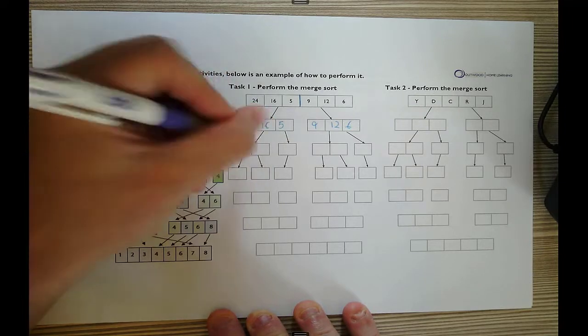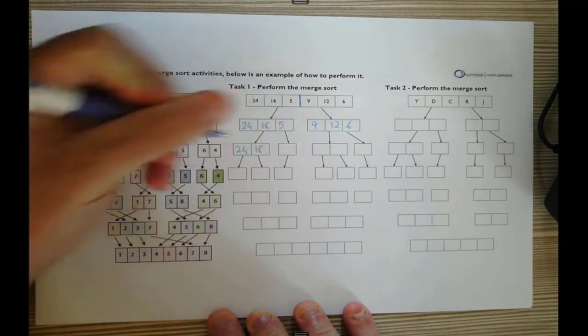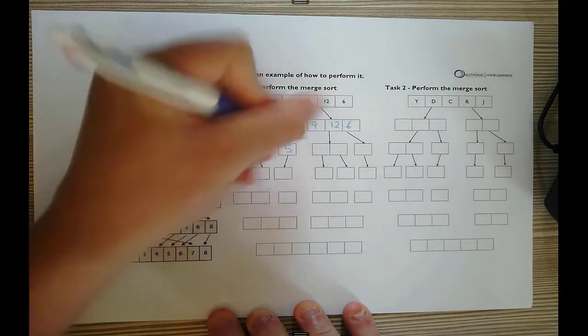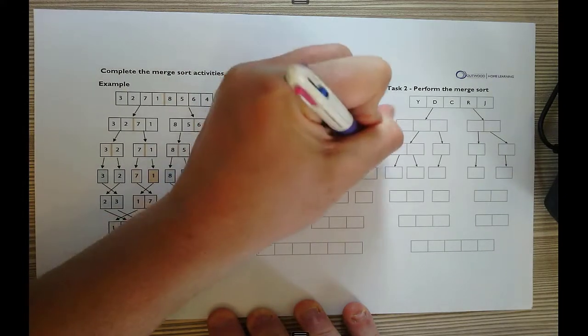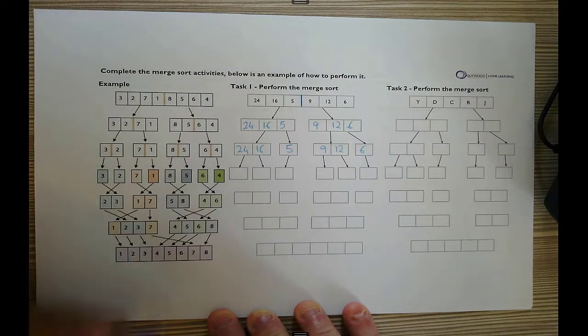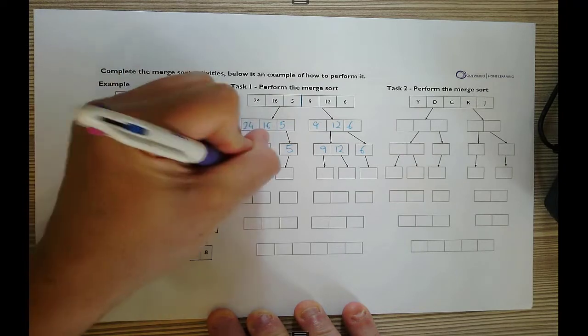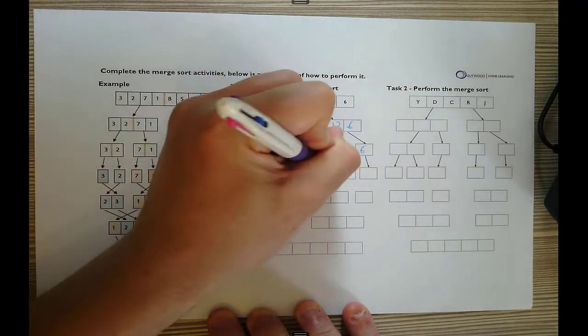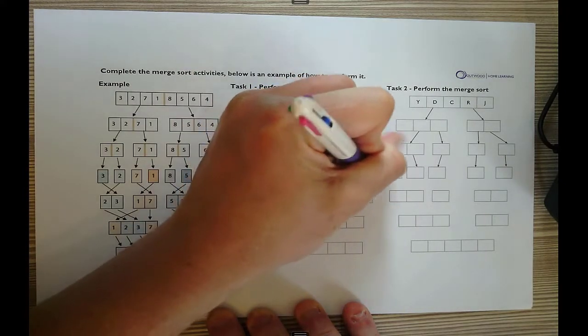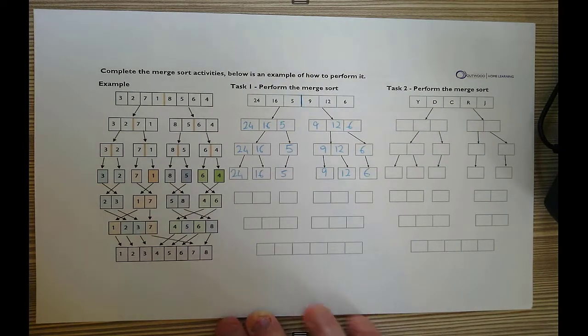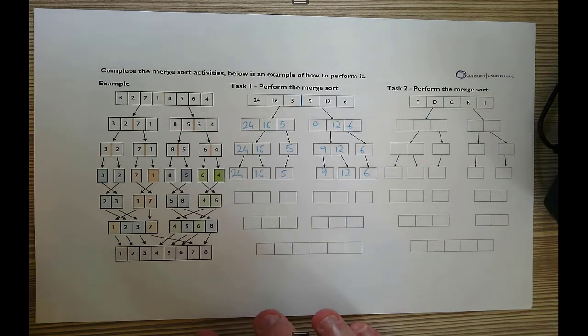So then we split into a 2 and a 1. So we've got 24 and 16 in this one, and then we've got 5 in this one, and then we've got 9 and 12 and 6. And then we repeat the process to get them into individual elements. So we've got 24 on its own, 16 on its own, 5 on its own, then 9, 12, and 6. And at this point, we've not actually sorted anything, but we've done the first stage of a merge sort, which is to split everything into its sublists, or into its subarrays, one element each.